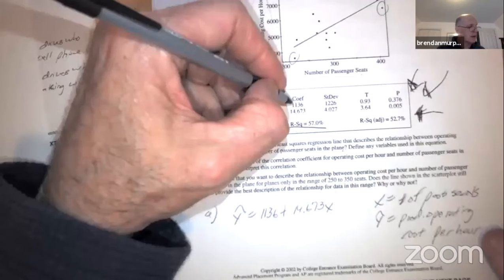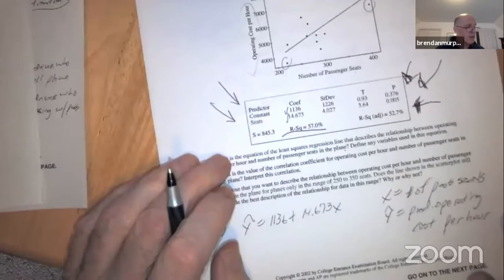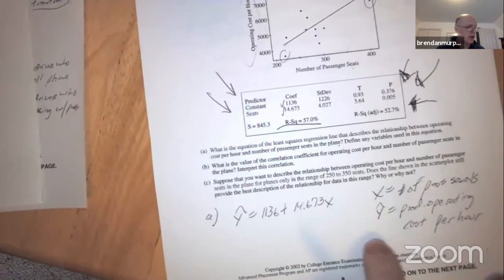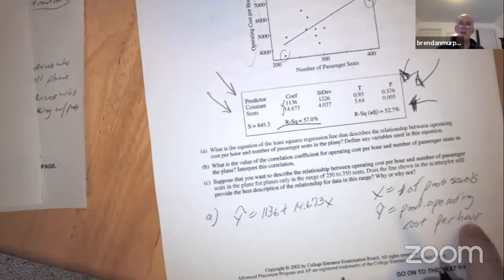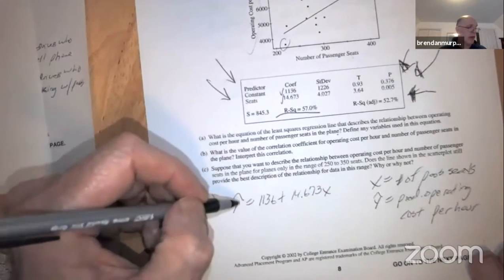So I said y hat is 1136 plus 14.673x. And I said x equals the number of passenger seats. Y hat is the predicted operating cost per hour. Now, some of the different textbooks have students write what these variables mean in words.